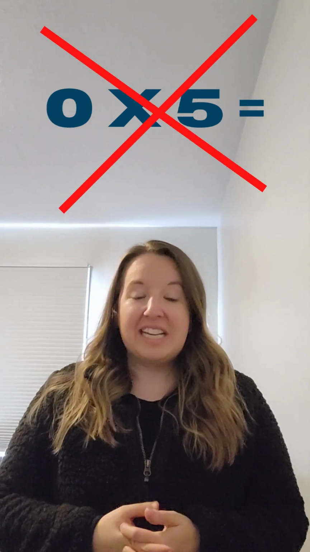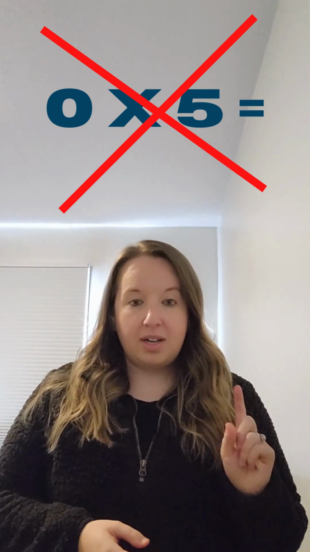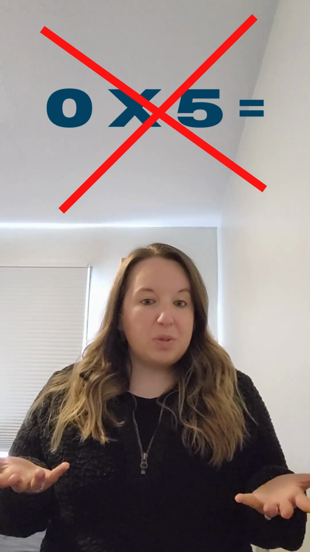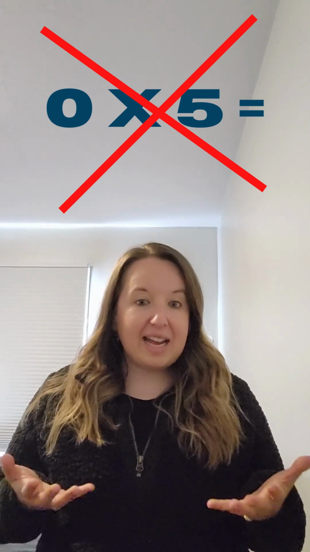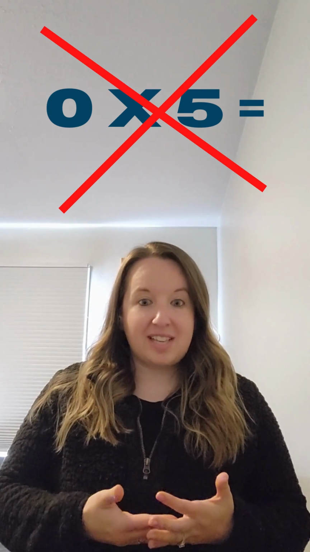The other rule is that you can never have 0 in the first number or the first factor in a multiplication equation. This is because if you have 0 groups, you don't have anywhere to put the items that the second number in the multiplication equation is saying. So those are the rules with 0.